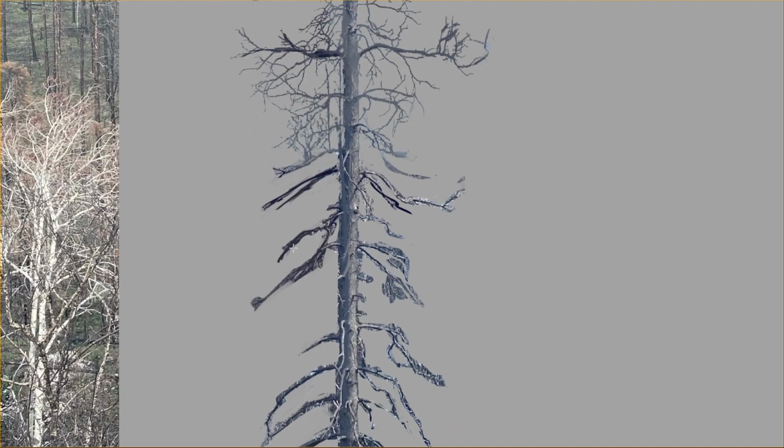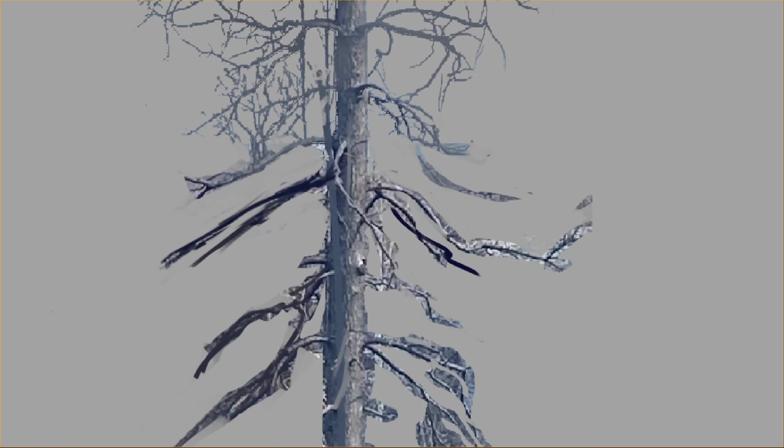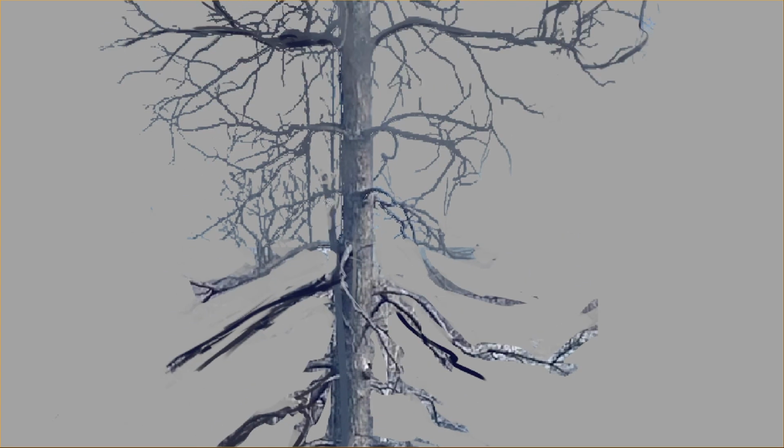Okay, there we go. That's looking kind of slick. Connect this branch. Oh, this was kind of nice. There was like a branch coming off forward. I'm pretty bad for that when I do these trees. I forget to do branches coming at you.